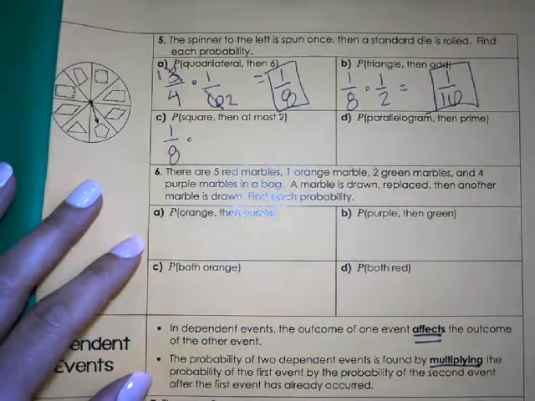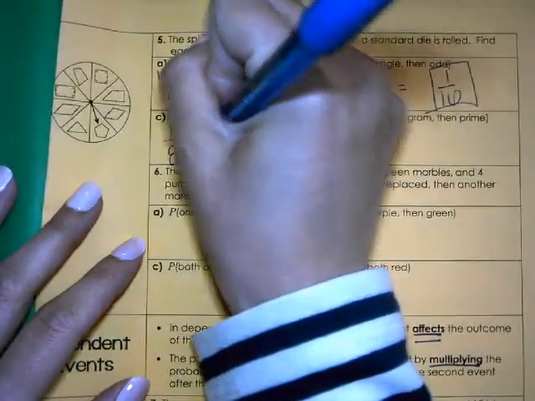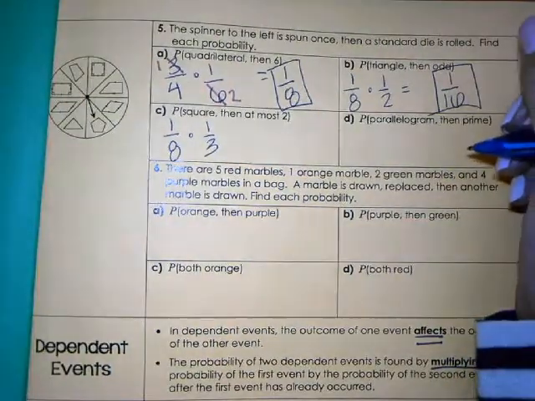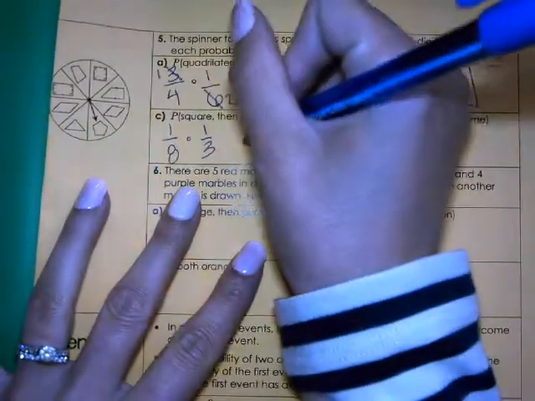Who can tell me what the probability of getting at most a 2? Bennett? 1/3. Yes, because it's originally 2/6. Simplifies down to 1/3, which gives me what as an answer, everyone?